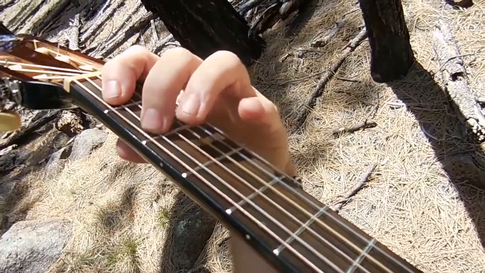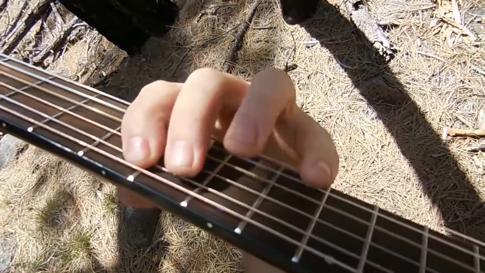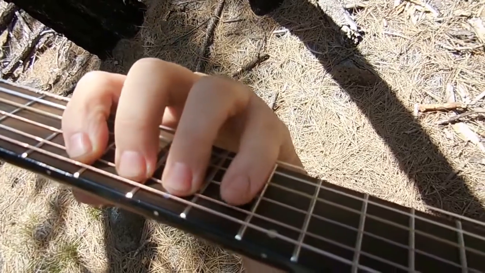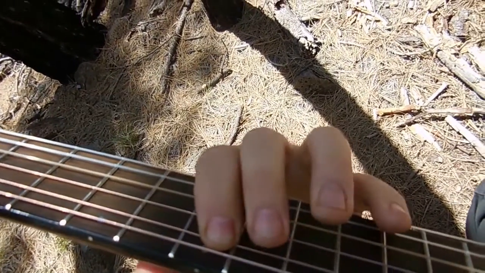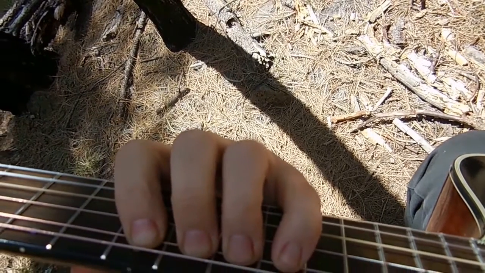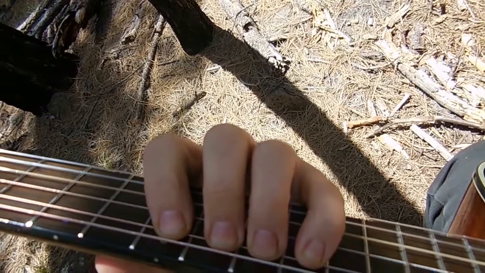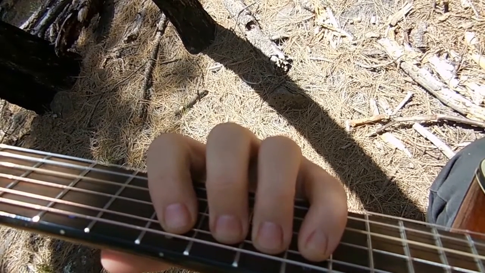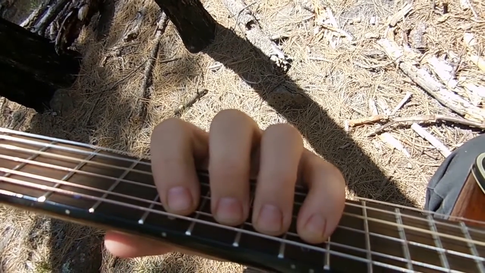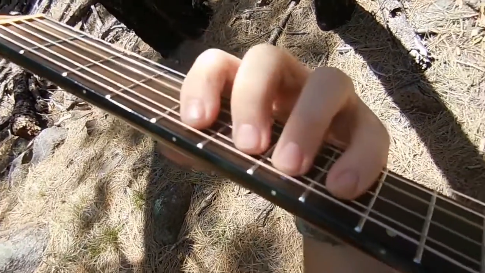A sharp. B. C. C sharp. D. D sharp. E. F. F sharp. G. G sharp. A. Then proceed with the A chromatic scale backwards. Remember to use the same fingerings with your fretting hand, shifting into the 5th, 9th, and 1st positions where appropriate.